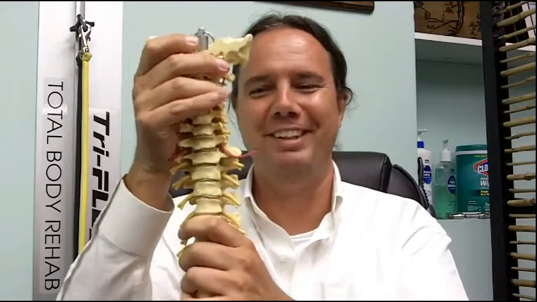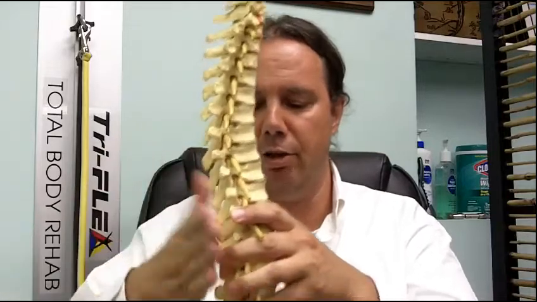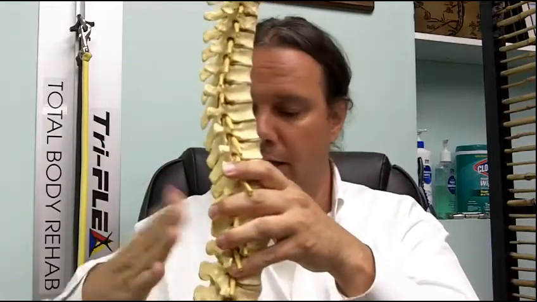May or may not be straight here, but it would be a straight line. From a side view, this is the front, this is the back. There are curves. The neck has a curve called a lordotic curve. The upper back curves the other way, kyphotic. The low back curves like the neck, lordotic. And the hip, sacrum, bottom curve like the upper back, kyphotic.